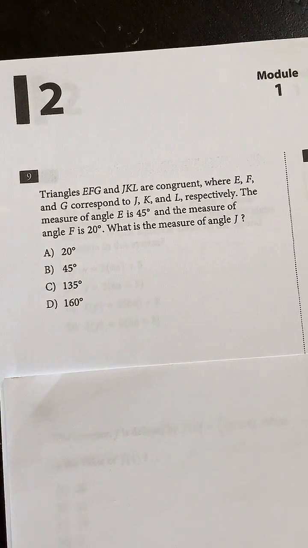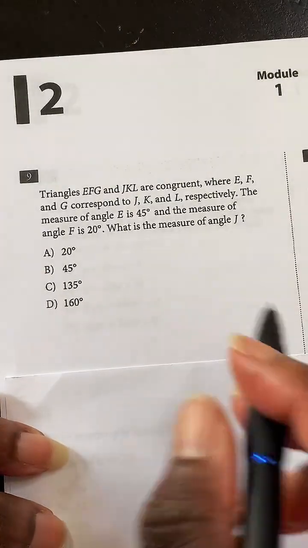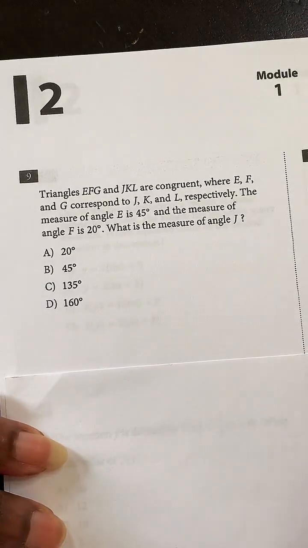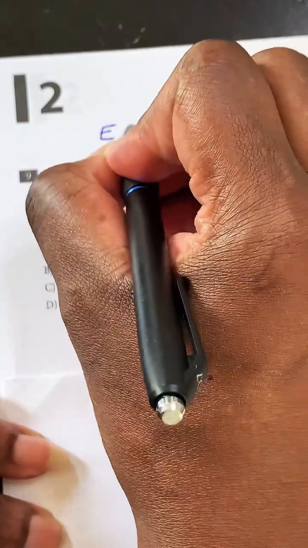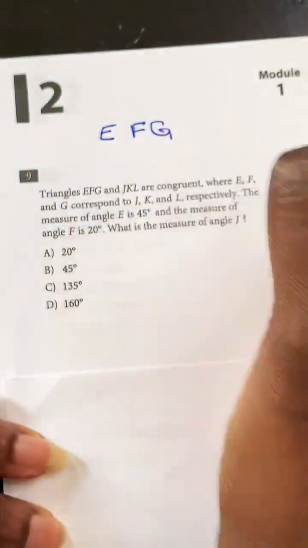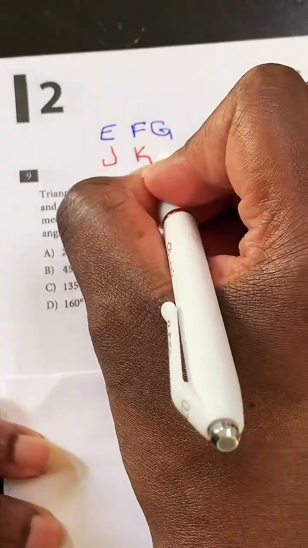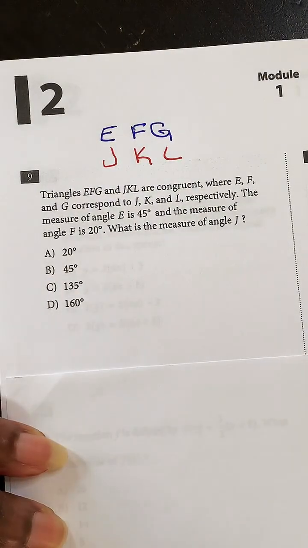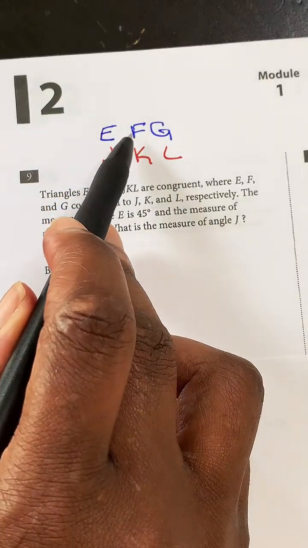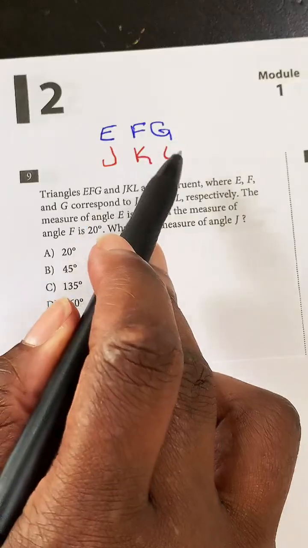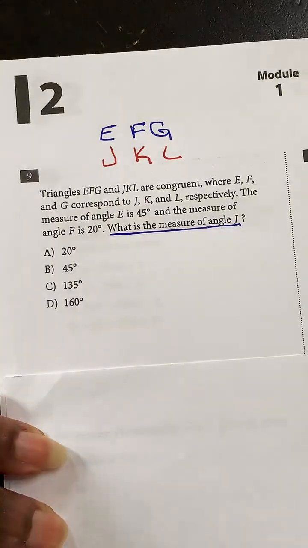You don't have to think hard, blank space. You really don't have to think hard. All right. So we don't really have to draw out the triangles, but if you want to, you can. But they're telling you for triangle EFG, they're telling you that J, K, and L correspond respectively. So whatever you get for E, you're going to get for J. Whatever you get for F, you're going to get for K. Whatever you get for G, you're going to get for L. So all they want to know is what is the measure of angle J.